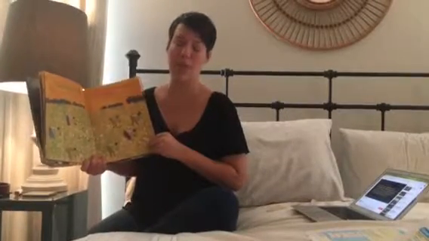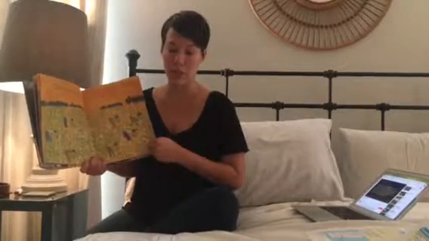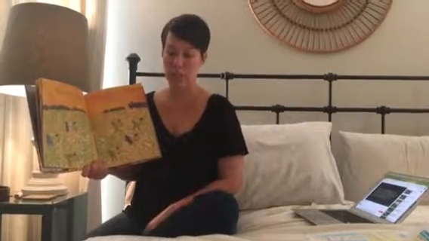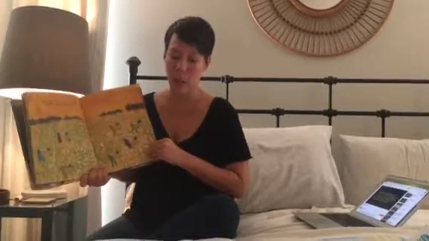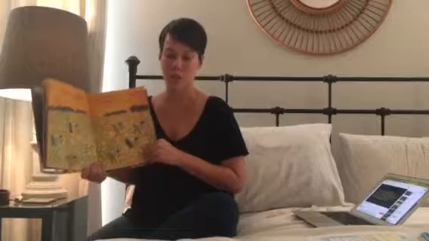And I would say, what do you notice about the sounds of the words in this book? And hopefully they would notice that the words are rhyming. And I would say, yes, this book is written in a poem because the ending sounds of the words rhyme.